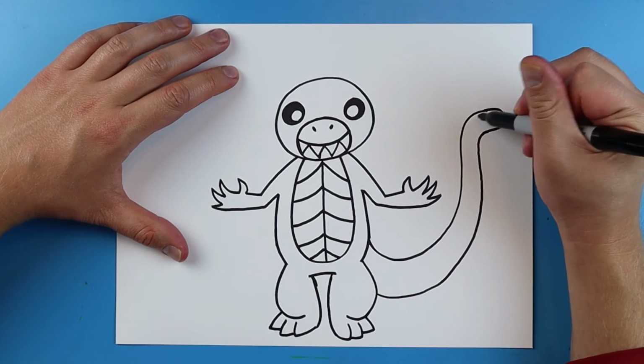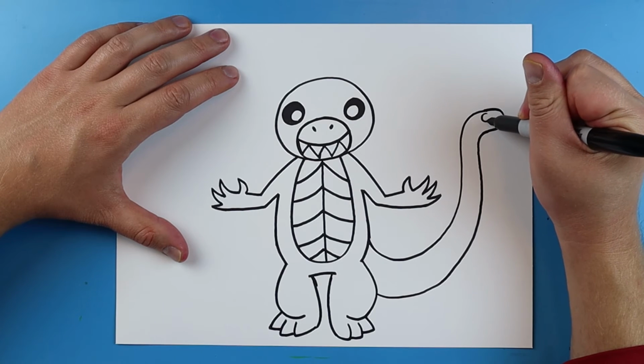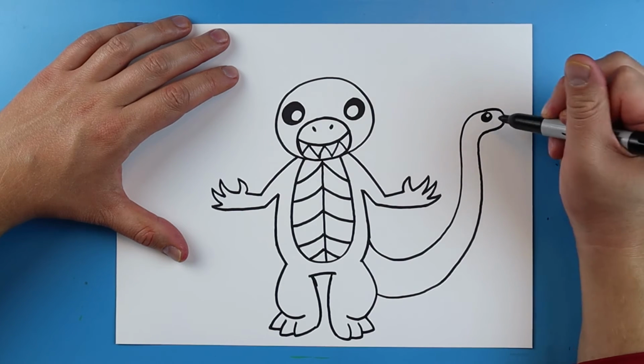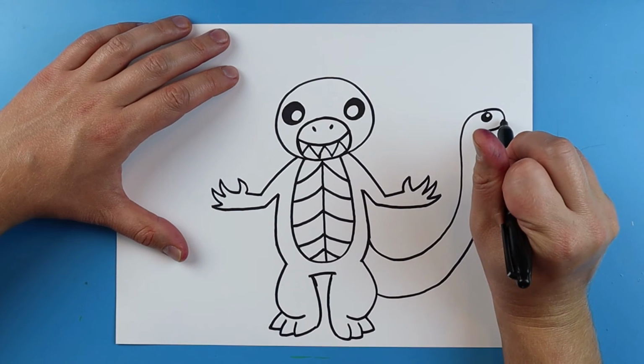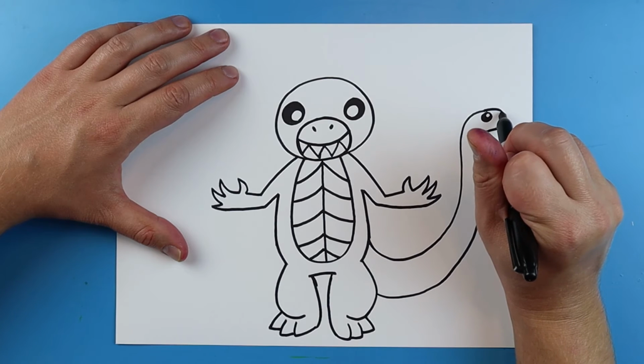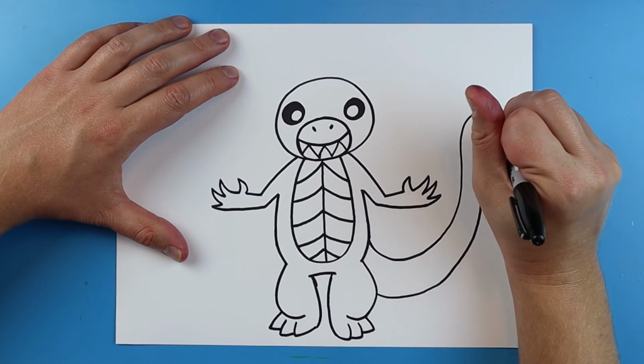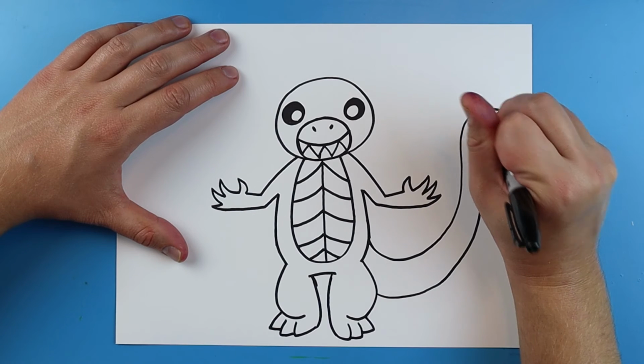Now on here I want to give it that little face. So I'm going to draw a small circle and another small circle. And I'm just going to color this in. And then right here I'm going to add another little circle with a little zigzag line on it.